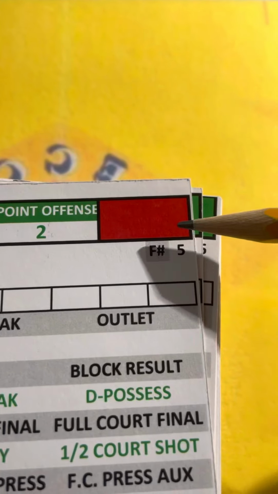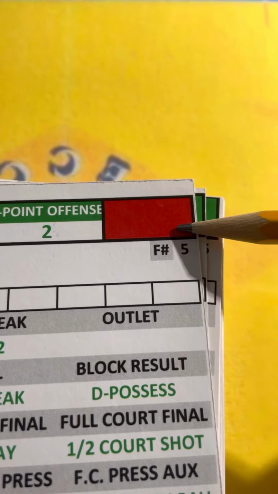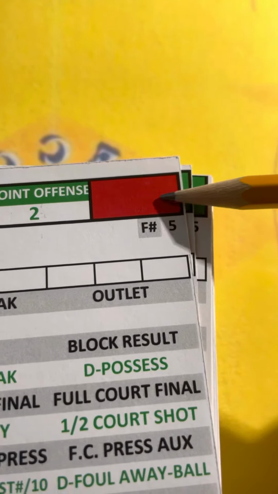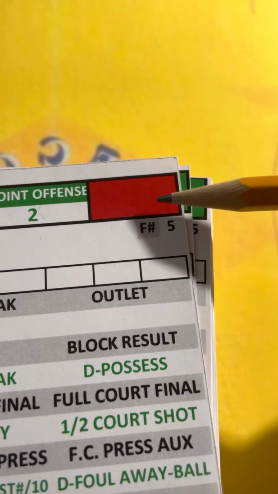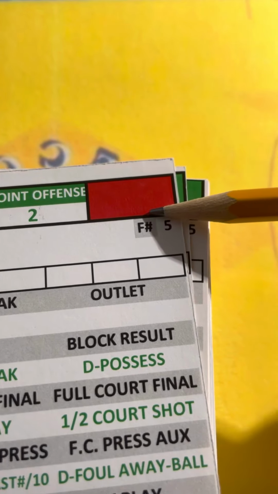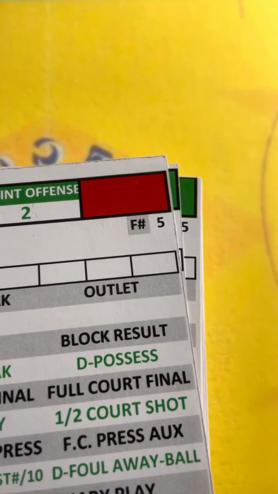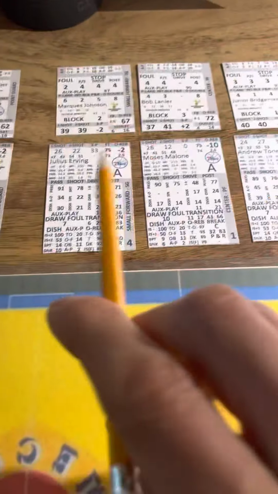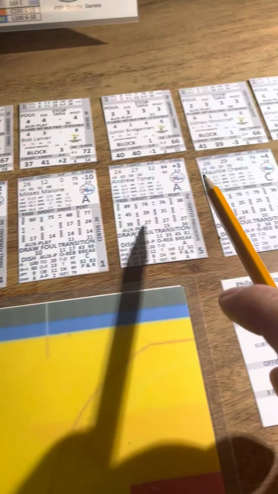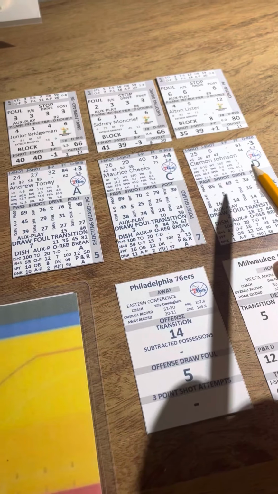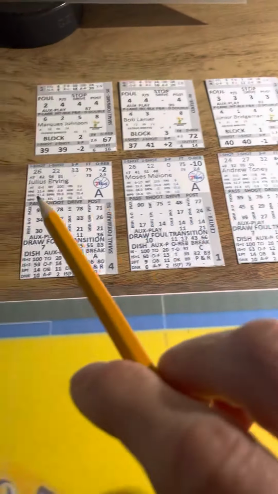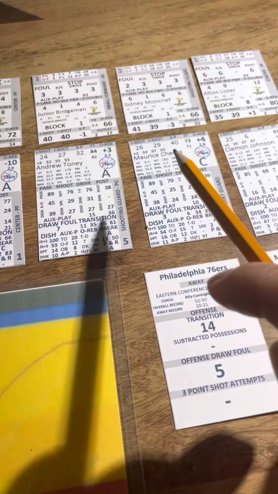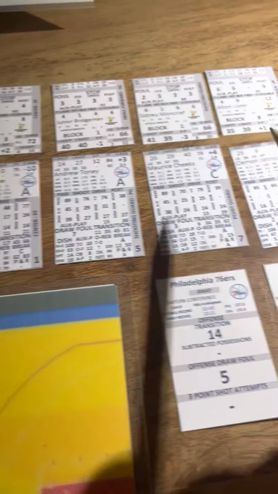So this color represents the player who is in control of the ball in a set offense setup, okay? Prior to the game, you're going to take your 5 players and assign them a color. The colors are green, blue, black, white, red, and white.